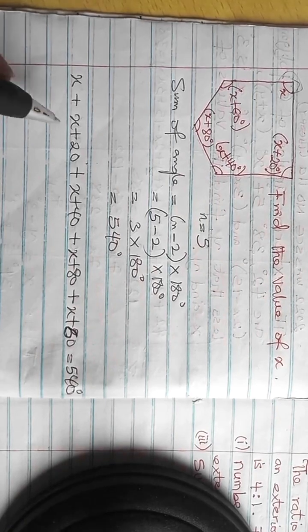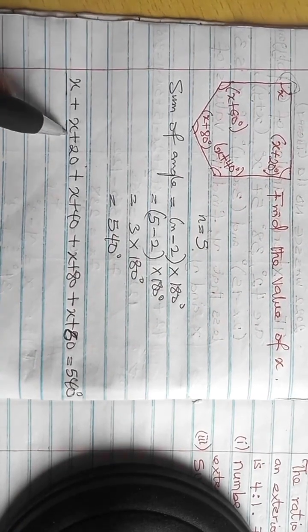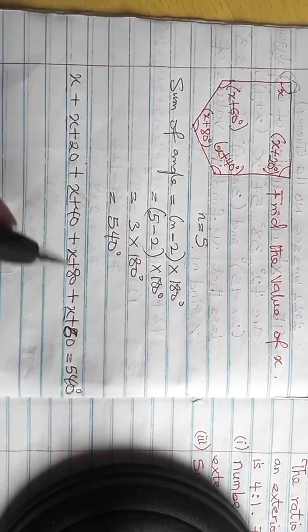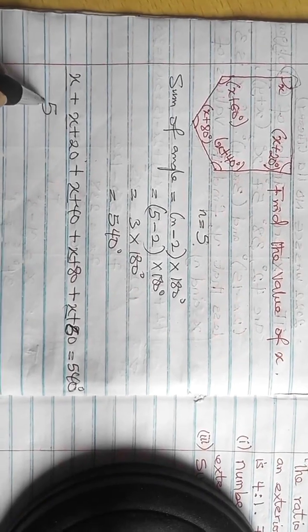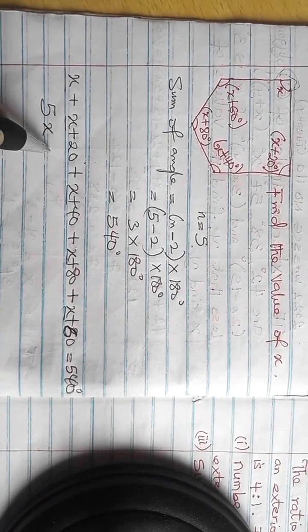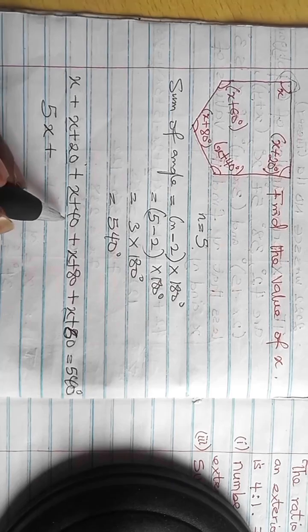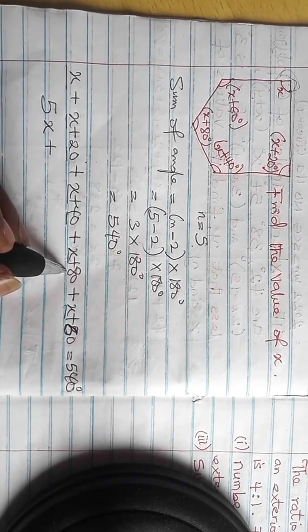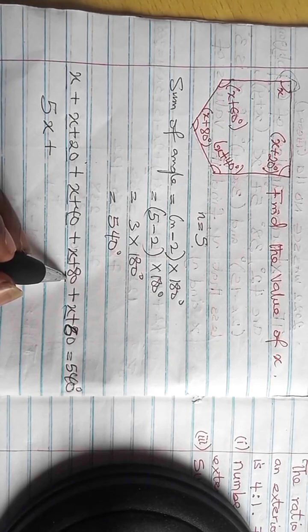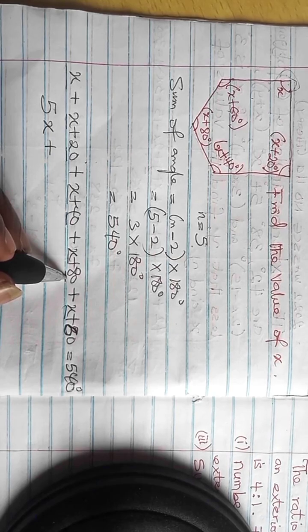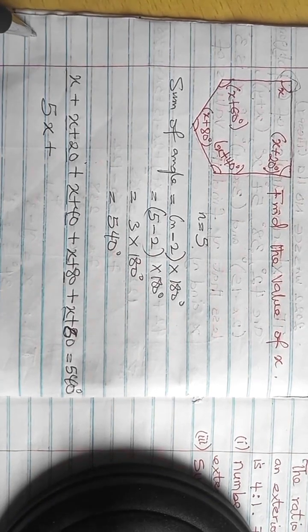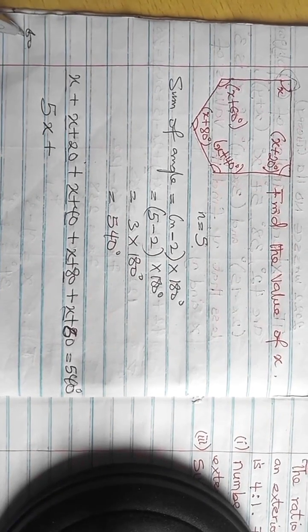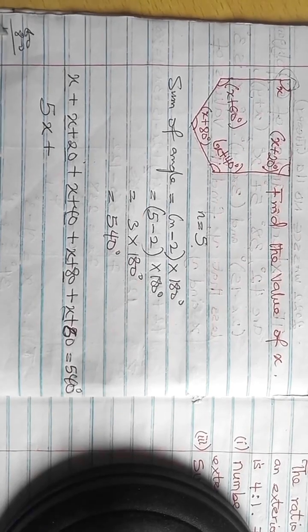Now, how many x? 1, 2, 3, 4, 5. So we are having 5x plus 20 plus 40, that is 60. 60 plus 80, that's 140.